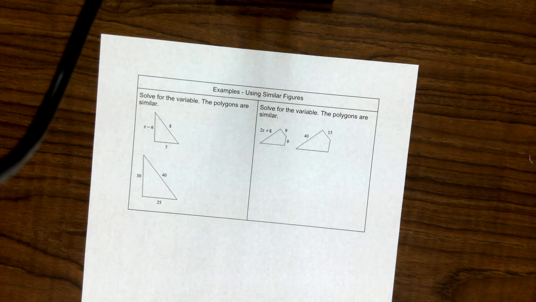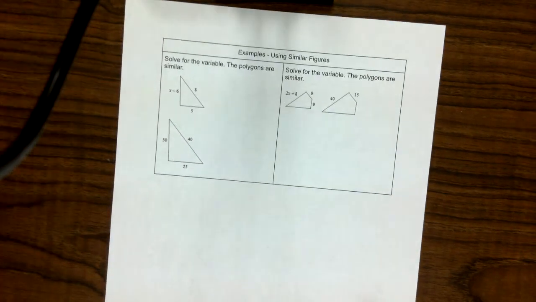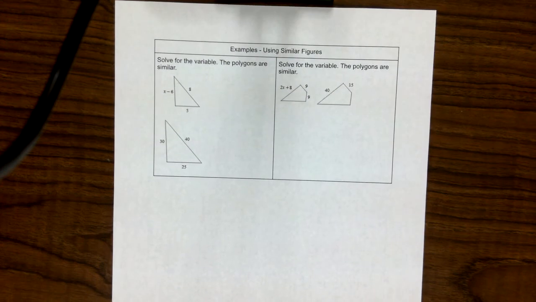Now we're going to use the fact of similarity to answer some questions. Find some sides, okay? So I'm telling you they're similar, so you don't have to check for yourself. They are similar. What we're going to do is set up proportions like we did yesterday, matching stuff up. All right?